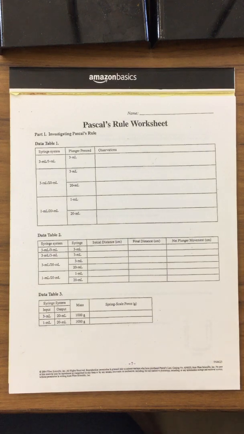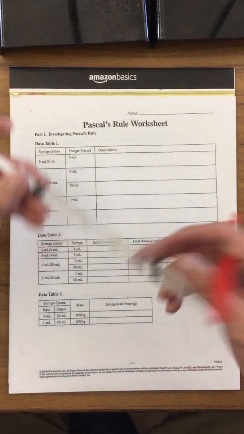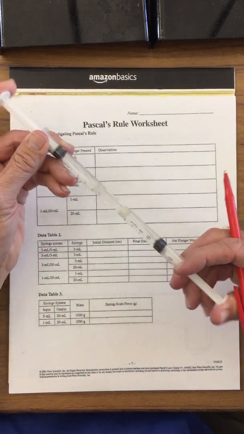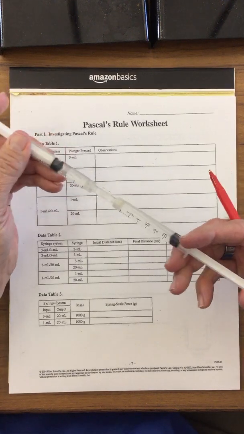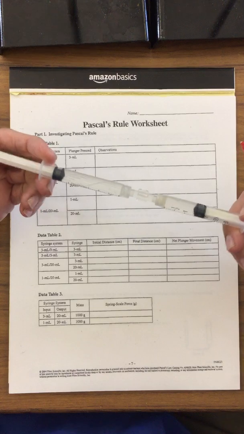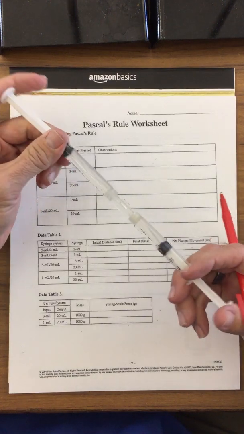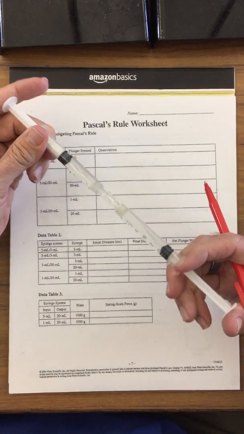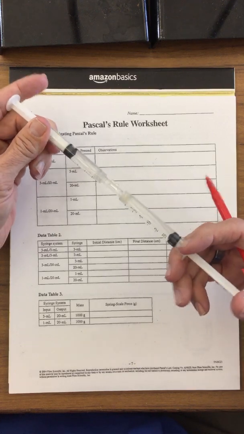So we're going to start by doing some observations. You guys can't experience this, but hopefully you'll be able to see this. When you push in on one side, it pushes out the same distance on the other side. And it's the same force pushing on both sides.